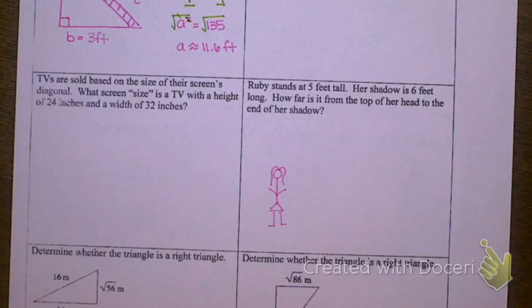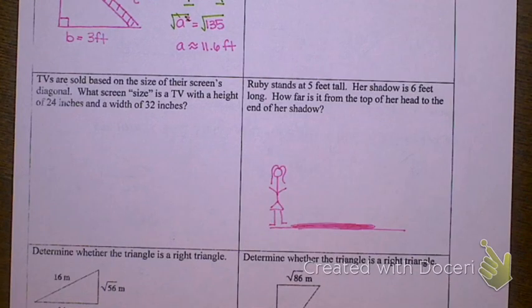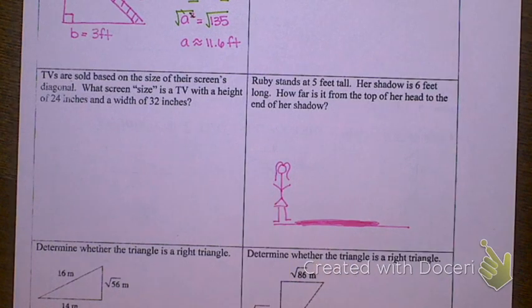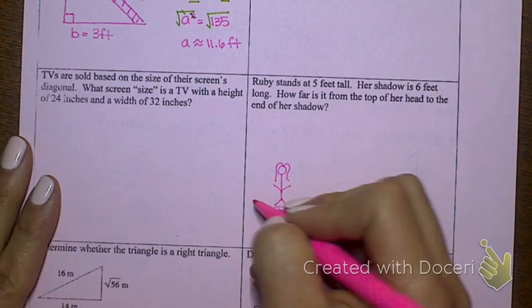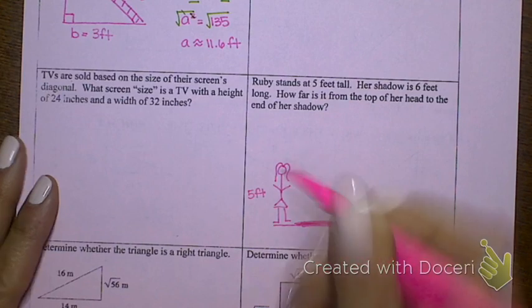So her shadow's like on the ground here. Something like this, right? Here's her shadow. Okay, so we've got her shadow, we've got Ruby. Let's label the things we know. How long is her shadow? How tall is Ruby? Ruby is 5 feet.